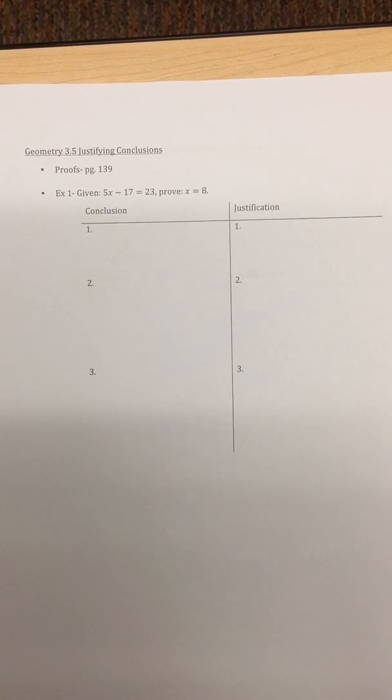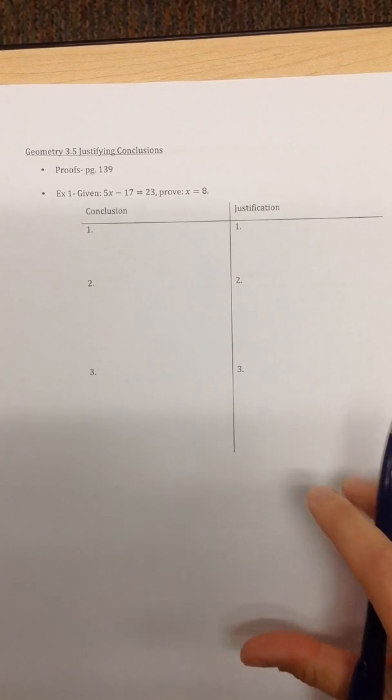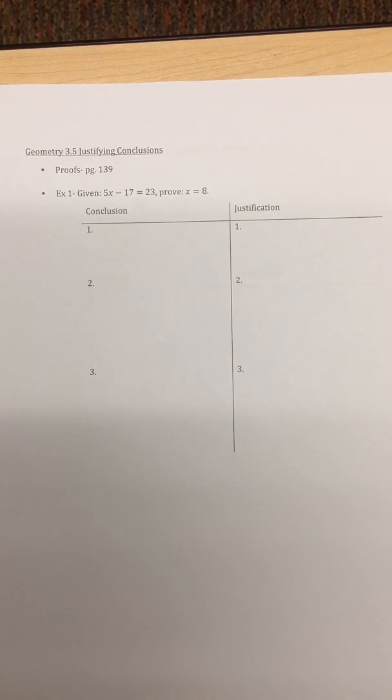Okay, so this is section 3.5, justifying conclusions. So the first thing we're going to do here is look at the definition of proofs on page 139. If you look on 139 for the definition of proofs, it says a proof of a conditional, so a conditional is an if-then statement.